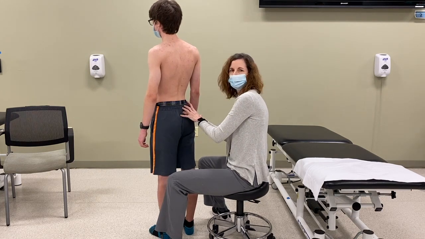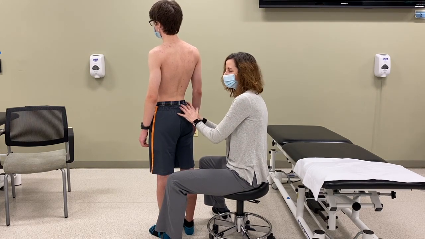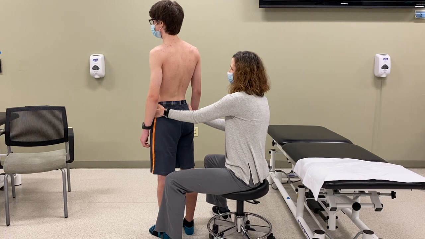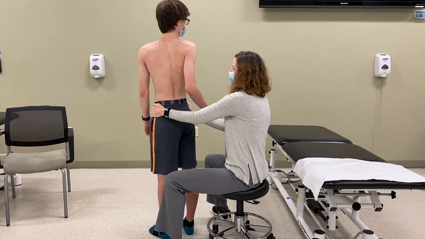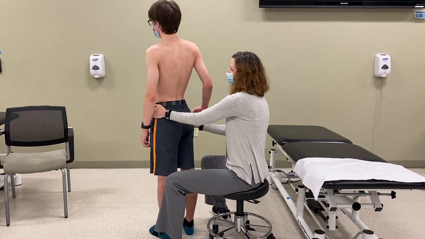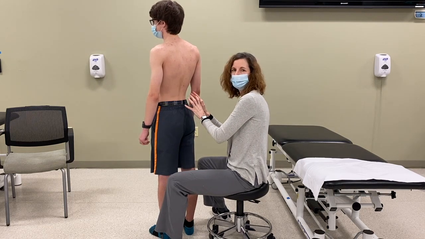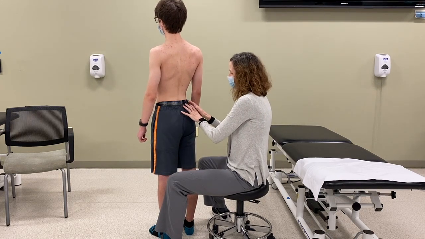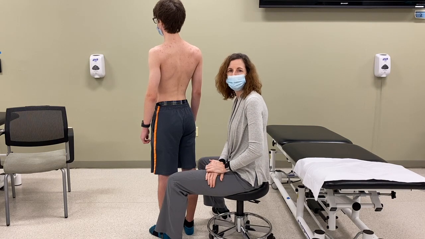And then, is that better or worse or the same? If it's status quo or better, we could have him do that more than once. Turn to the right, and come back. And then we can talk about, again, how many times to do it. And then once we're done with right rotation, we can do the same thing to left.